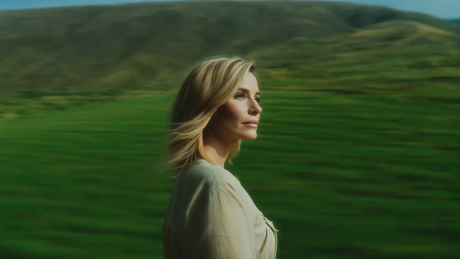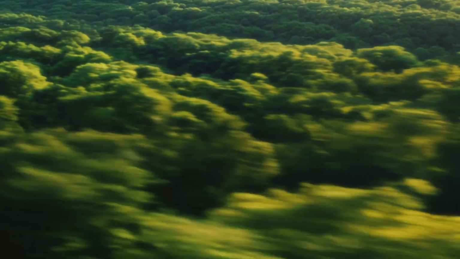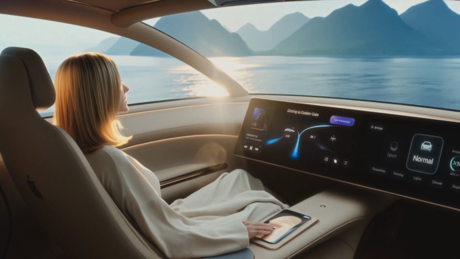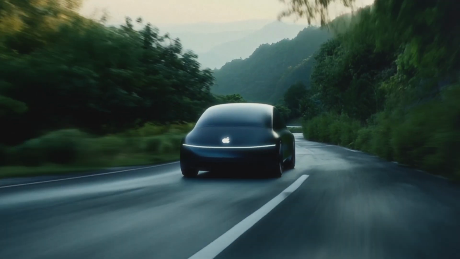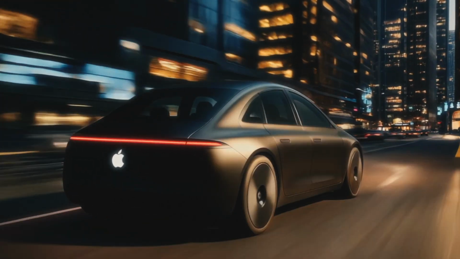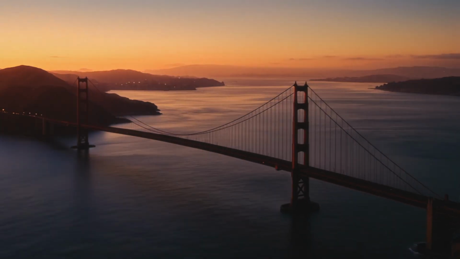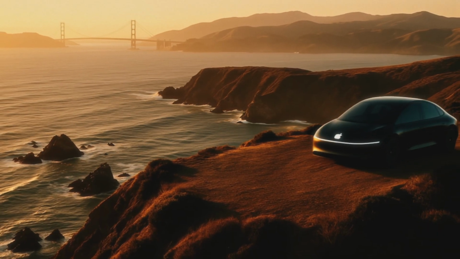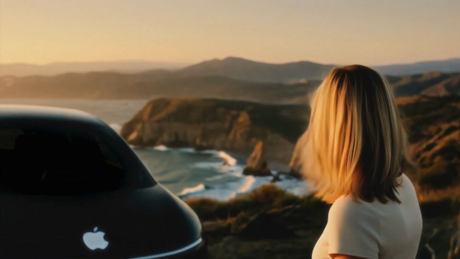But what if that space could be yours? This isn't about getting there. It's about what happens in between.